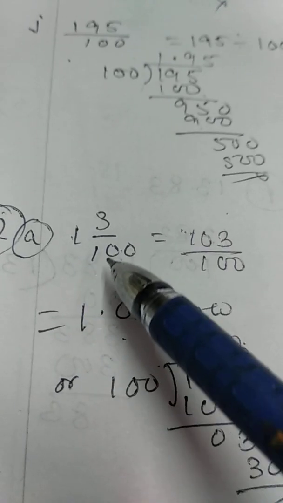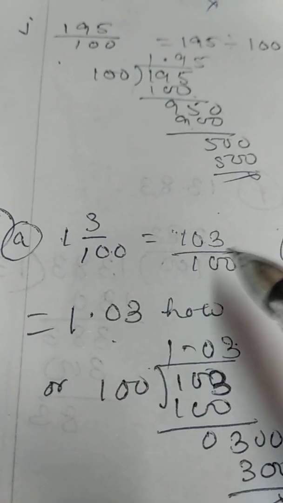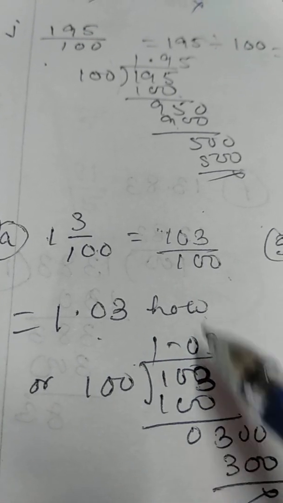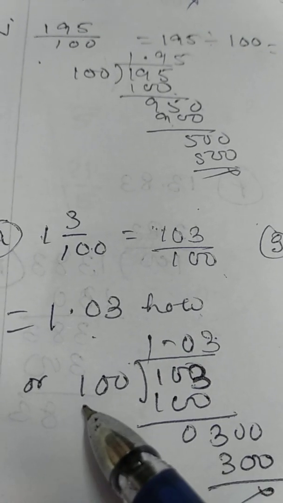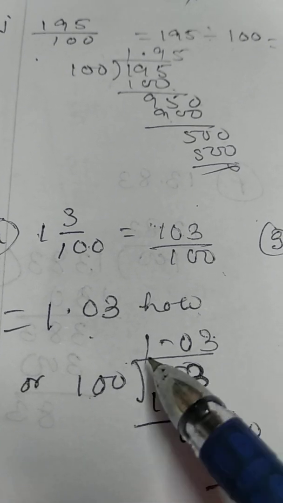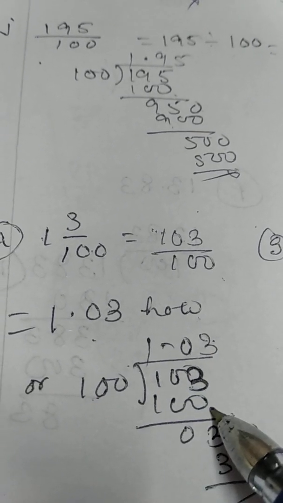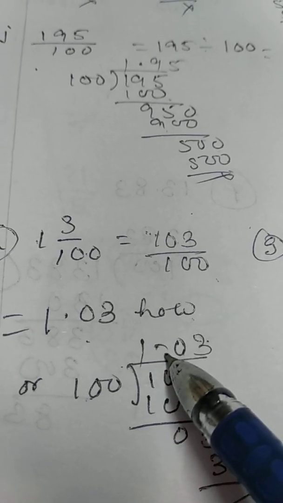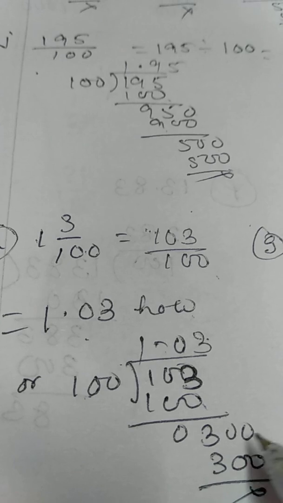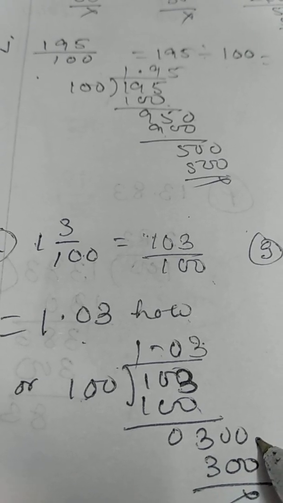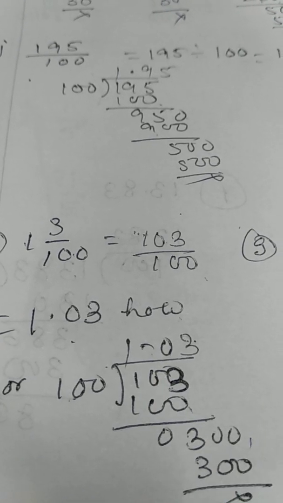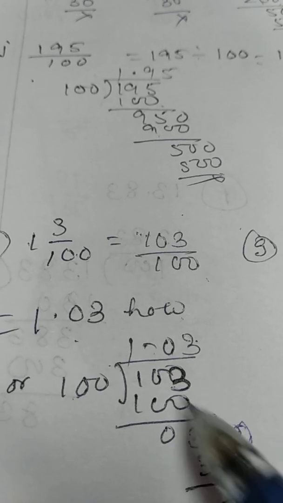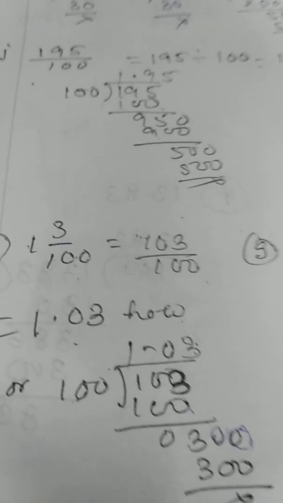Next, fraction. 1.3 by 100, multiply 100. How I got it? I told you. Now, if I divide it with 100, point 100, point as already given, 300, 0, first 0 didn't work, second 0, 300, got the answer.